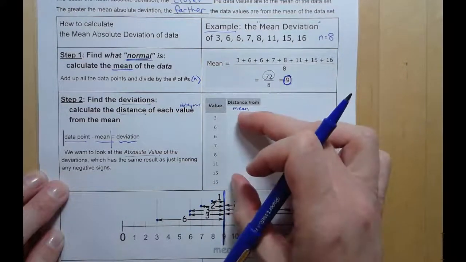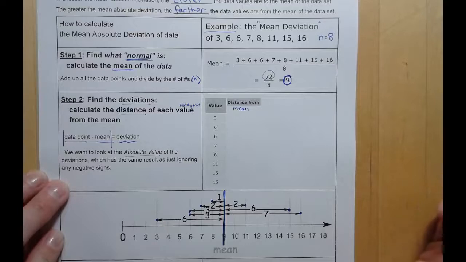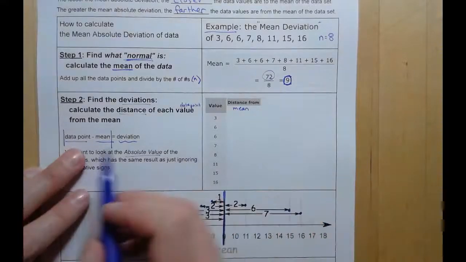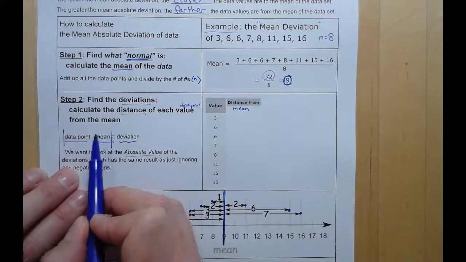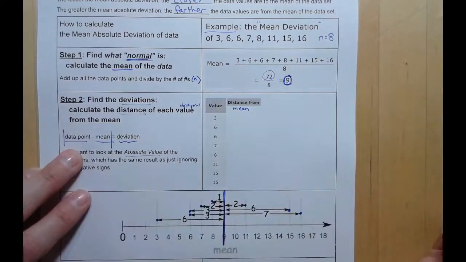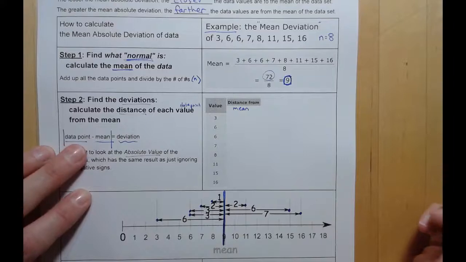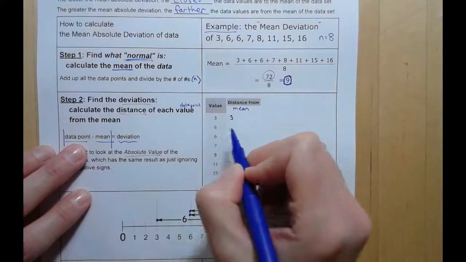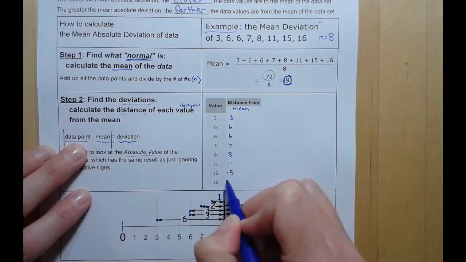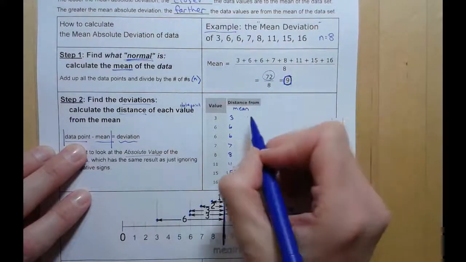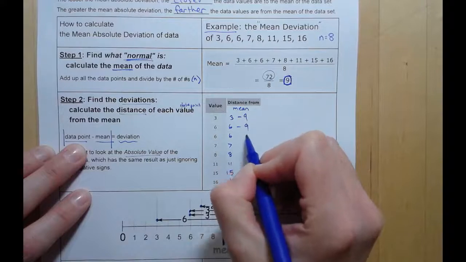Now, I think I'm actually going to draw this out a little bit longer since this is our first time doing it. So what we're going to do is we'll start with it doesn't really matter if you do this minus this or this minus this actually. It will be the same difference. But let's do the data point, which in this case is 3. I'm just going to repeat the data points here. And then we're going to subtract the mean. So we're going to subtract 9 from all these.